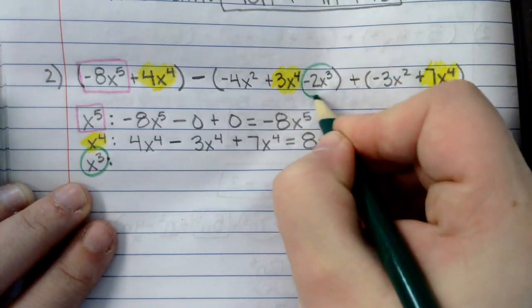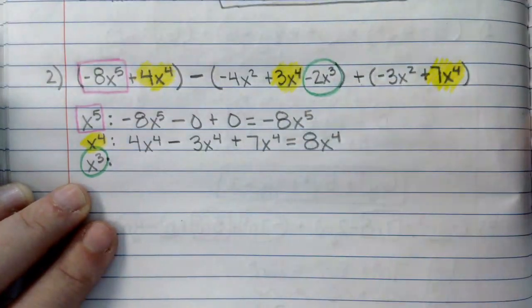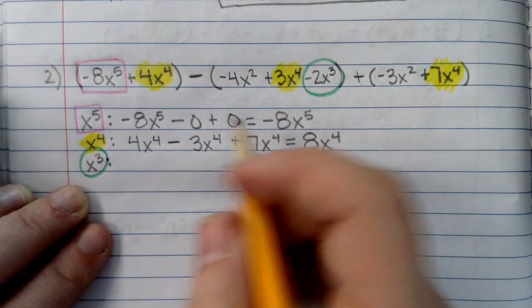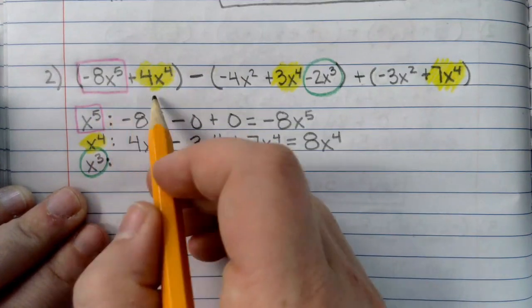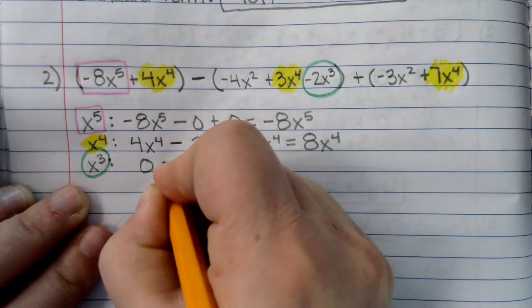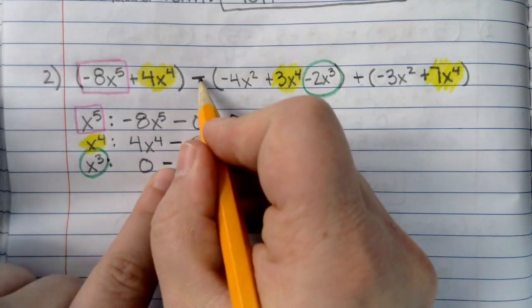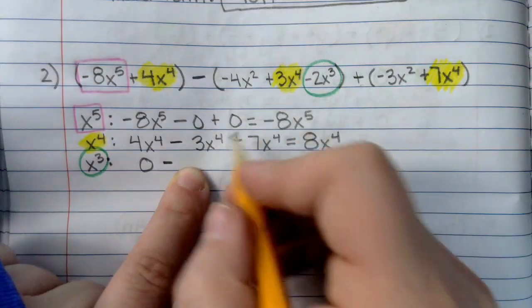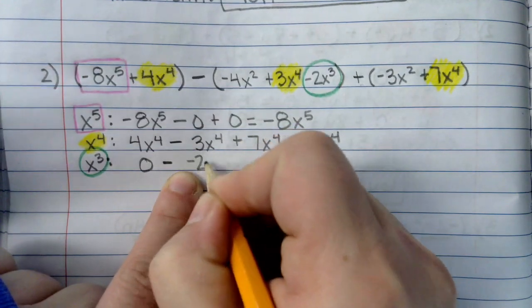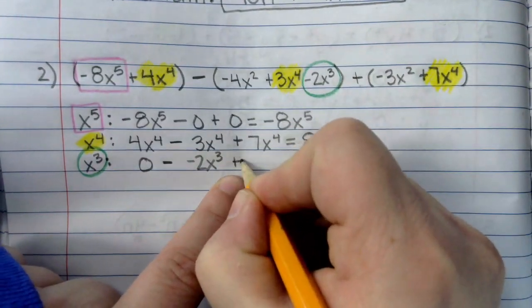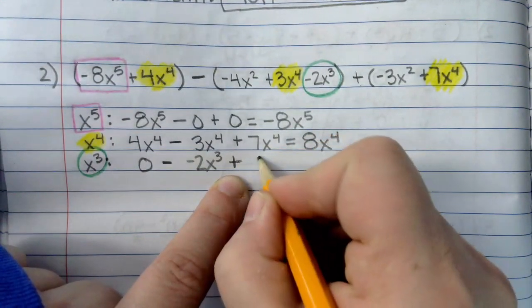Okay, so in that first polynomial, did we have an x to the third? No. So we're going to do 0 minus, because there's our minus. And then what's in the second polynomial? Negative 2x to the third plus, did we have any in the last one? Nope, so 0 there. So it's really important we're using 0 as placeholders today because the 0 minus negative 2x to the third is going to change that negative 2x to the third.